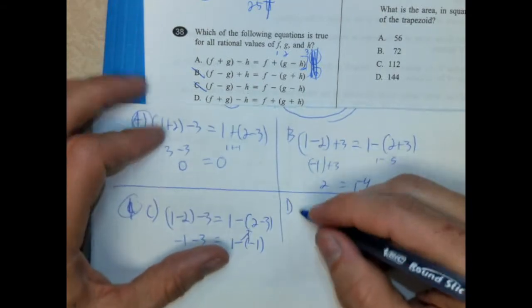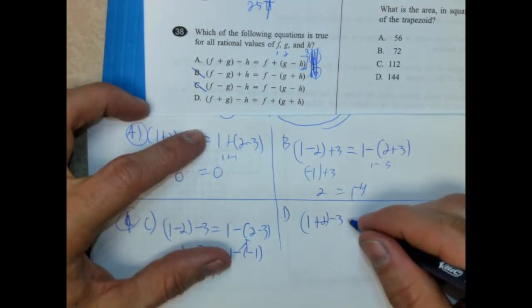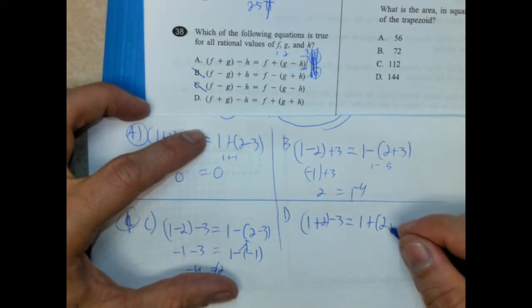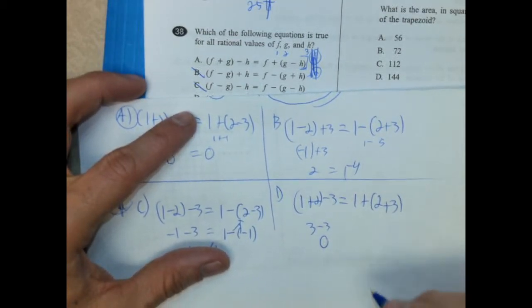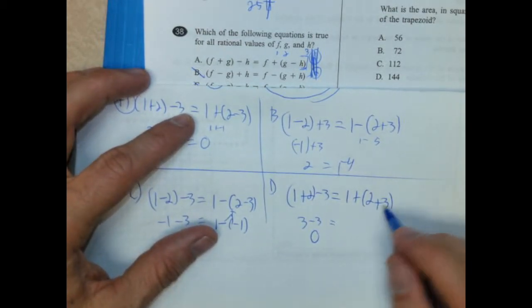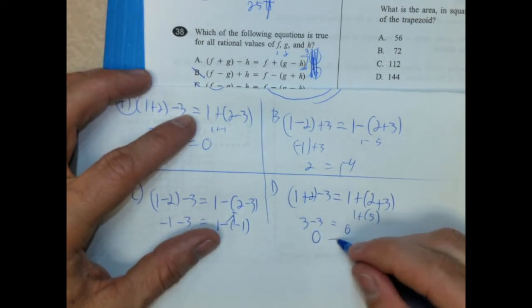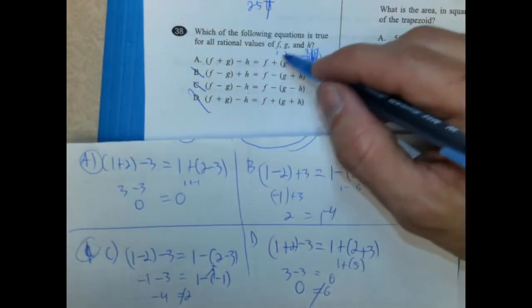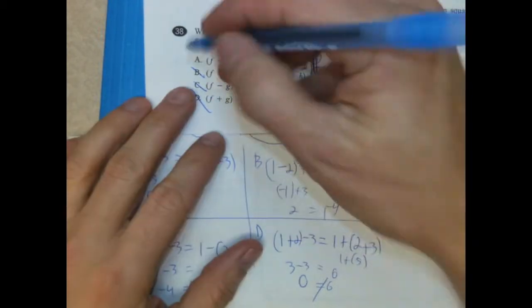And then D, 1 plus 2 minus 3, parentheses there. And then 1 plus 2 plus 3. 1 plus 2 is 3. 3 minus 3 is 0. And here we're going to get 1 plus 5, and 1 plus 5 is 6. So that's definitely out. So I think the easiest way to do this is plug numbers in, 1, 2, and 3, or 0, 1, and 2. Keep the numbers small, so it'll be simple. So A is the correct answer there.